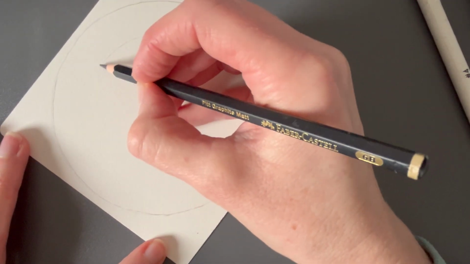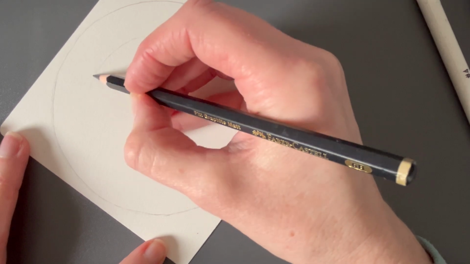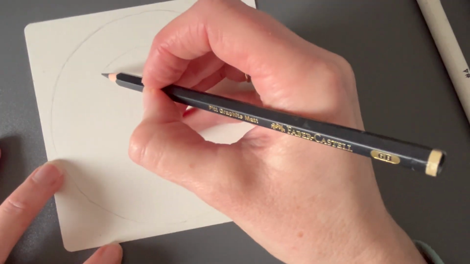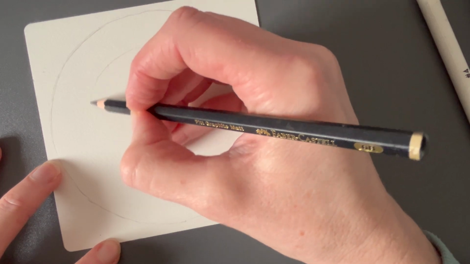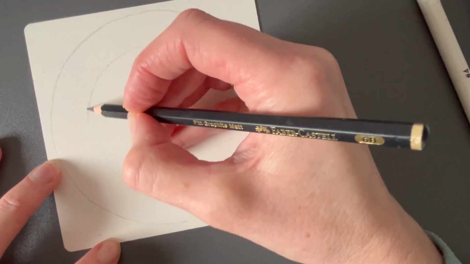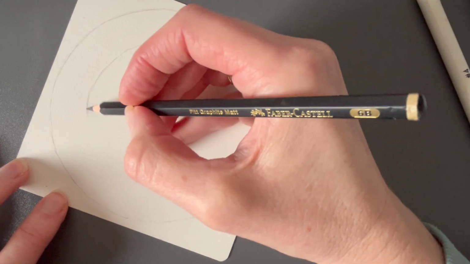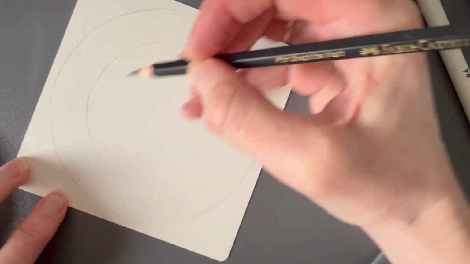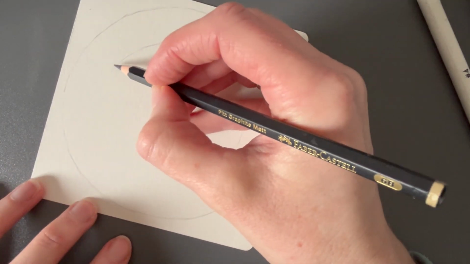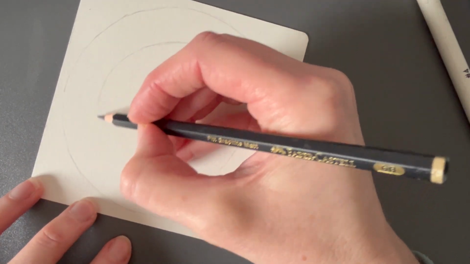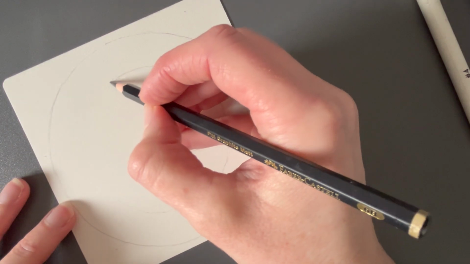Mirror maybe isn't the right word. In Zentangle terms, we would usually refer to aura-ing a line. So we're just recreating that previous line a small distance away. So we're just creating that all the way around the outside of that, or the inside of that.